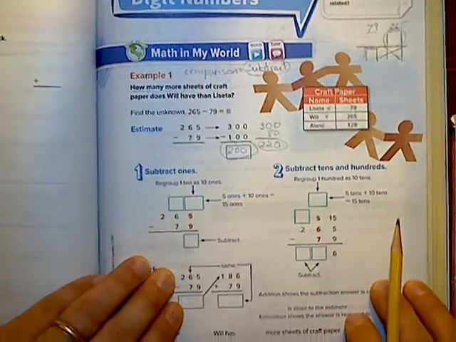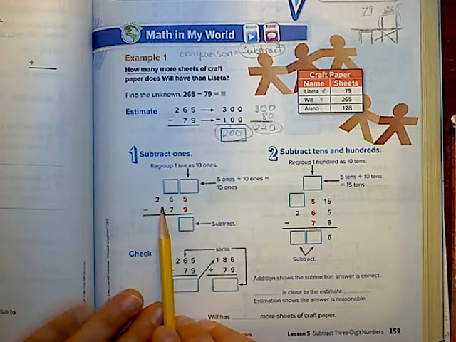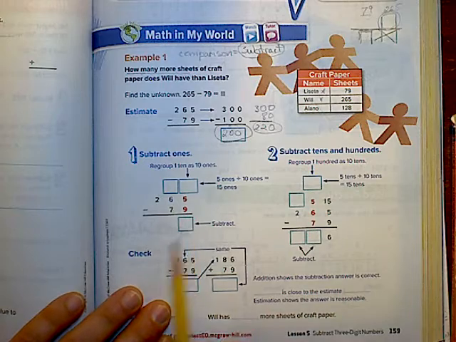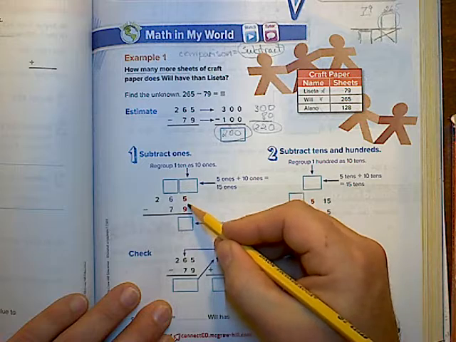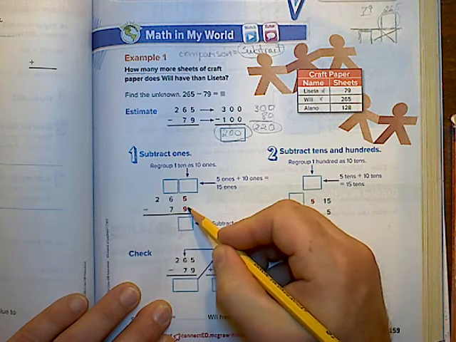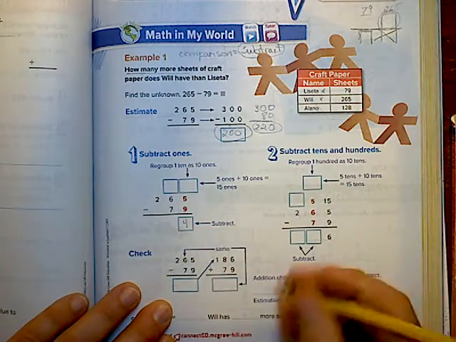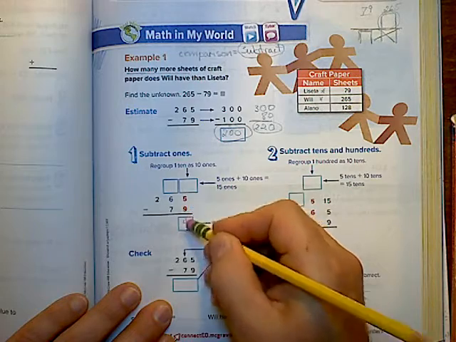All right, now let's get down to the actual subtracting. Here's how they rewrote it: 265 minus 79. Now the very first thing we have to realize is that we have to take 5 and subtract 9. If you think the answer is going to be 4, think again, because that would be 9 subtracting 5.